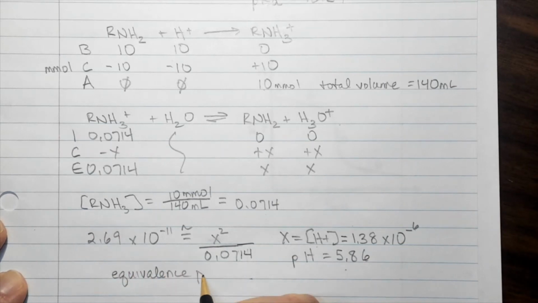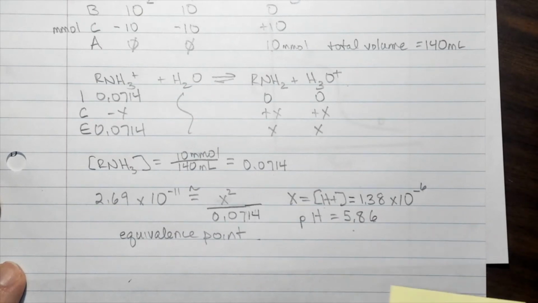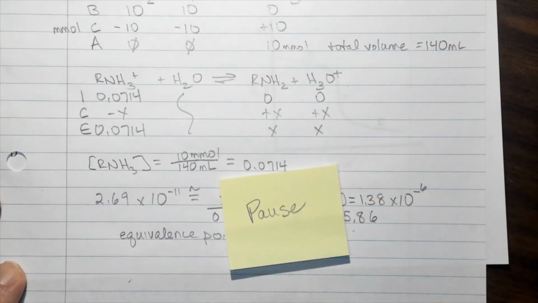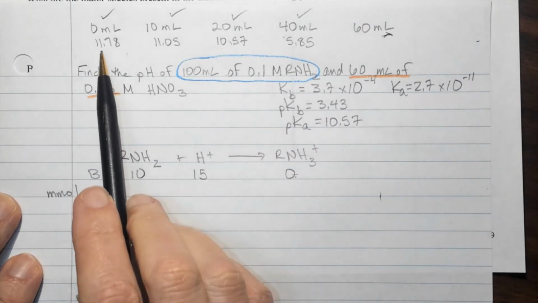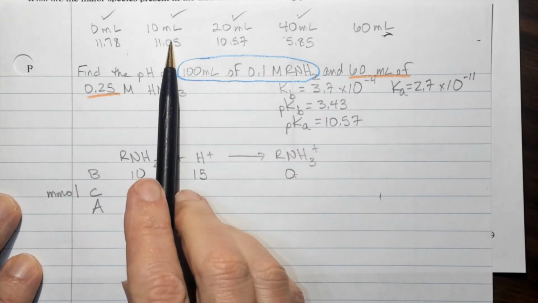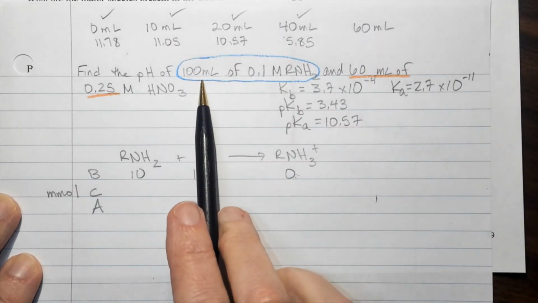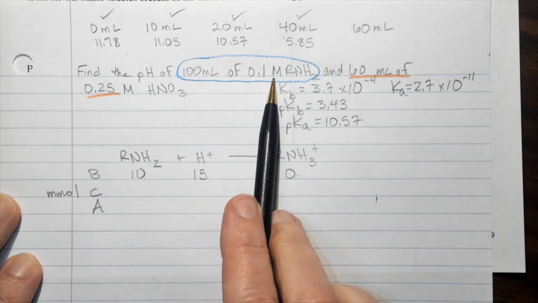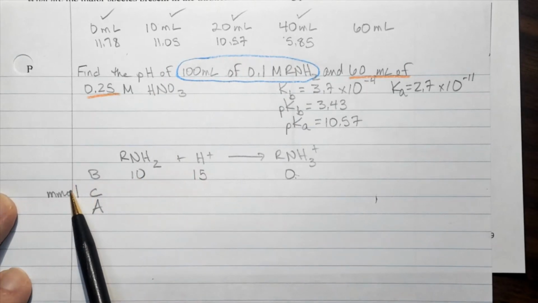We have one more point to titrate, and that is at 60 mL. I'm going to pause one more time to set that up. Okay, we're almost done. We're on the last one. We have titrated at 0 mLs. These are the pH values. 10 mLs, 20 mLs, 40 mLs, and now we are on 60 mLs. So we're finding the pH of 100 mLs of 0.1 molar of the amine and 60 mLs of 0.25 molar nitric acid. So I've set up the BCA table for millimoles.